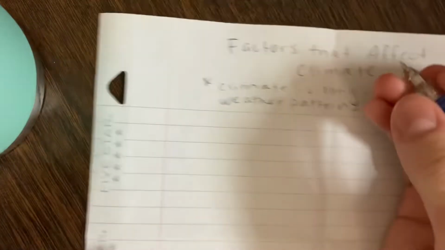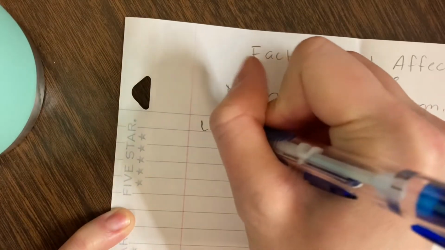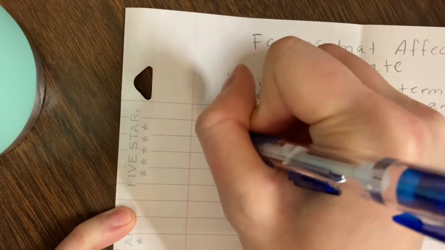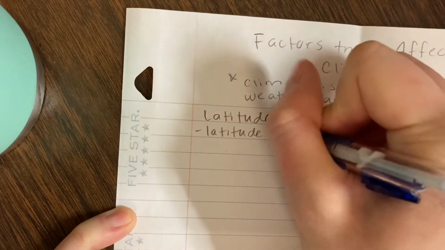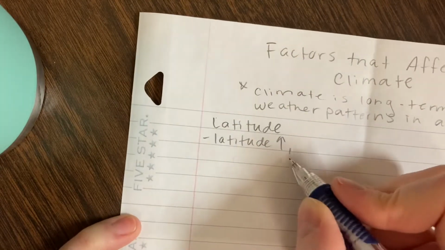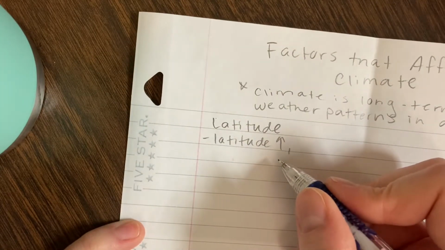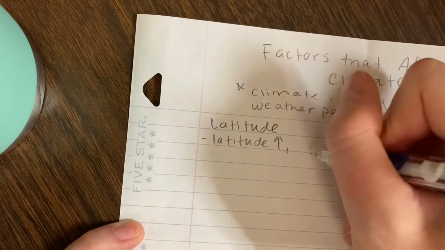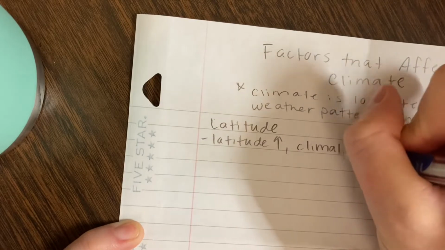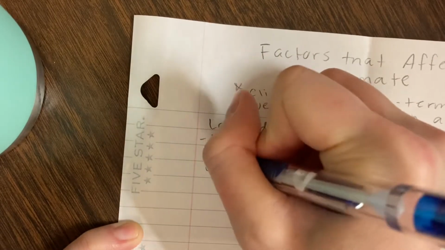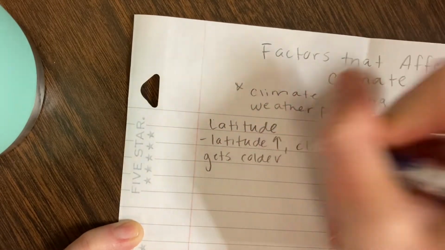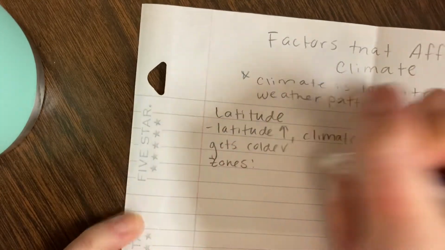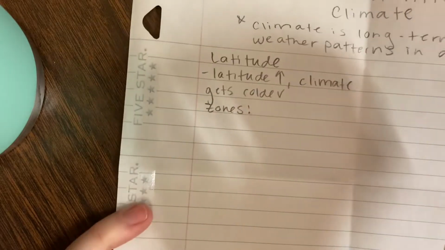Alright, so first in this top section we'll do latitude. So basically distance from the equator. As latitude increases, meaning you get further away from the equator, the latitude is 0 at the equator and 90 at the poles, so as you go further away from the equator, climate gets colder. Okay, we're going to talk about 3 climate zones based on distance from the equator.